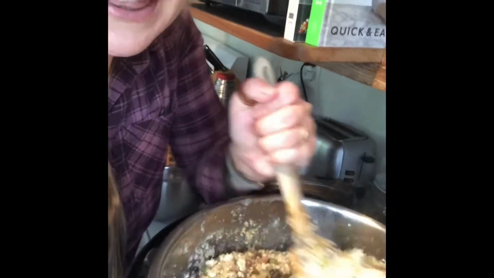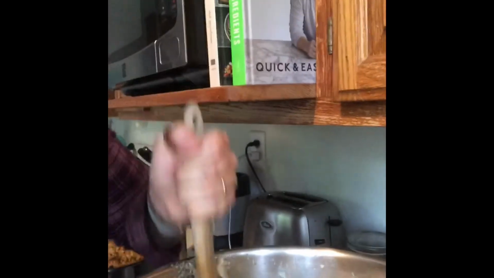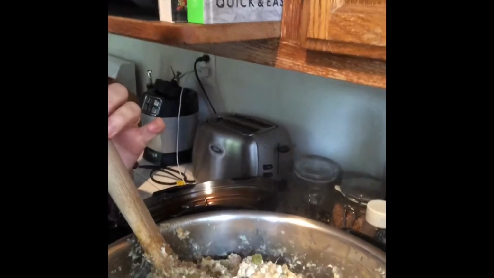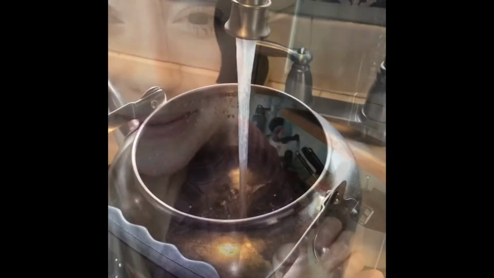So 3 states of matter, remember, solid, liquid, and gas. This is primarily solid with a little bit of gas. Let's see if we can see it one more time. There we go. Have a good one.